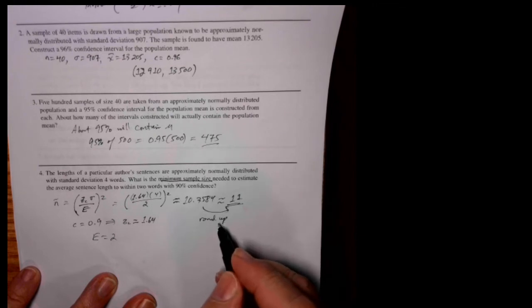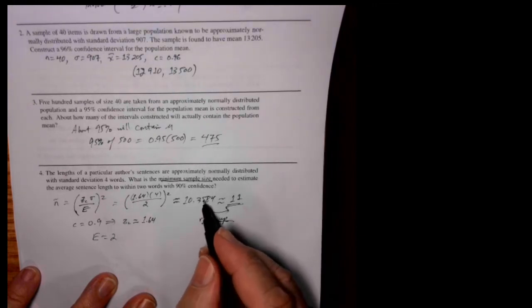Okay. You must round up to the nearest integer. This will almost never turn out to be an integer. You have to round up to the nearest integer. Okay.